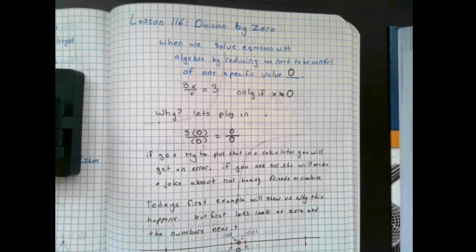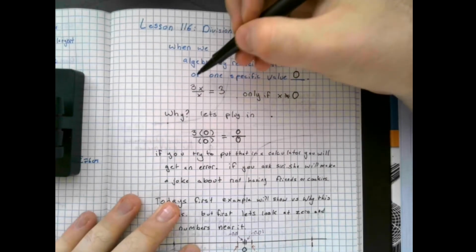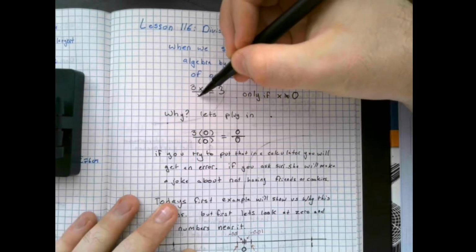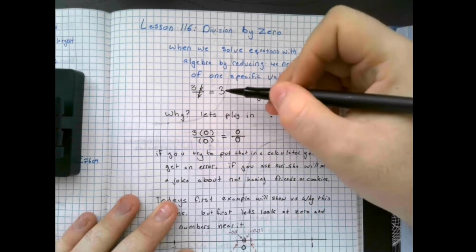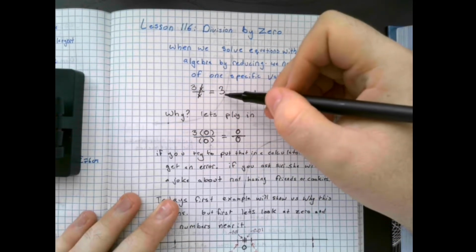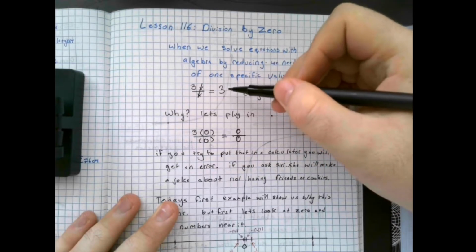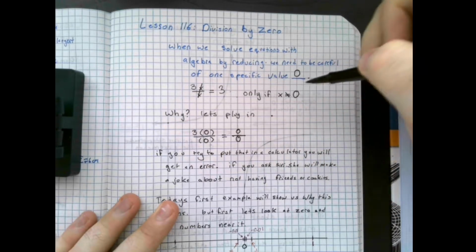When we solve equations in algebra by reducing, we need to be really careful about one specific value, and that value is 0. When we have an expression like 3x over x, we would commonly want to cancel out the x and the x and get 3. But we need to be really careful in mentioning that this is only true if x does not equal 0.